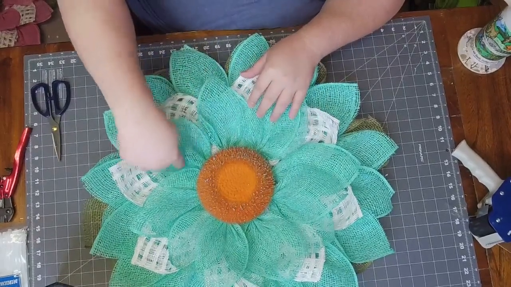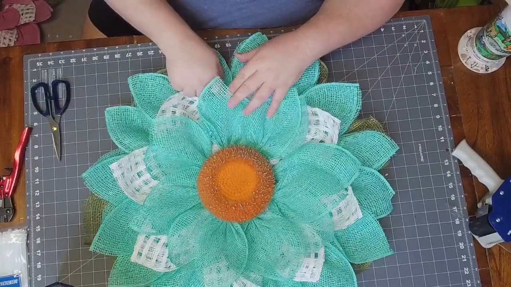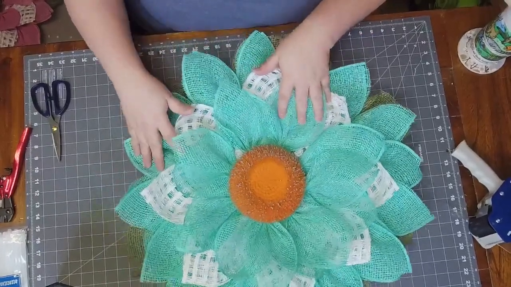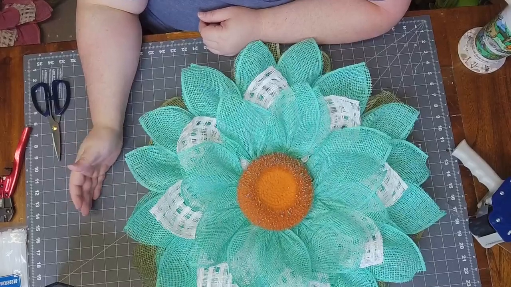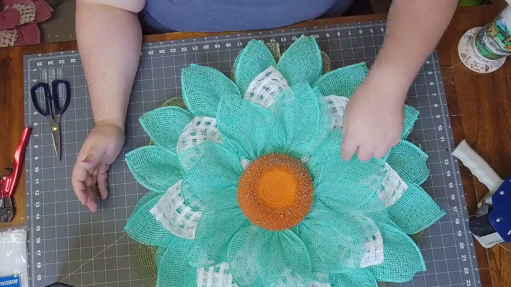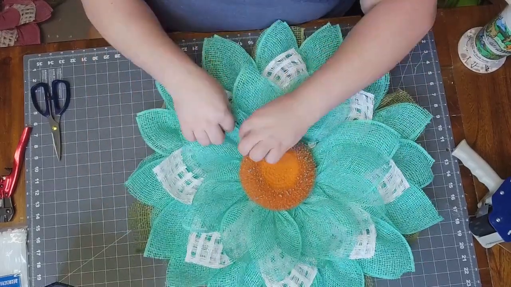See how all of my petals were wide at the bottom. So a lot of that, y'all, is just going to come from watching videos over and over.